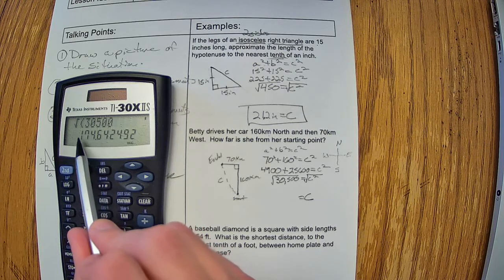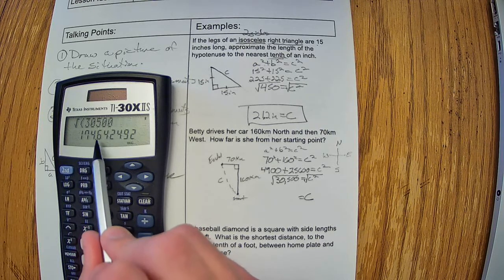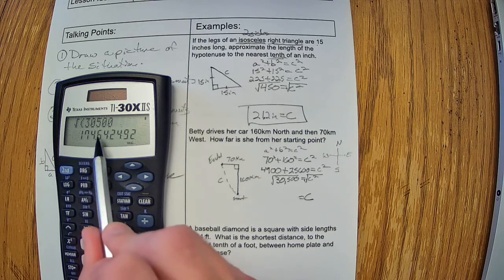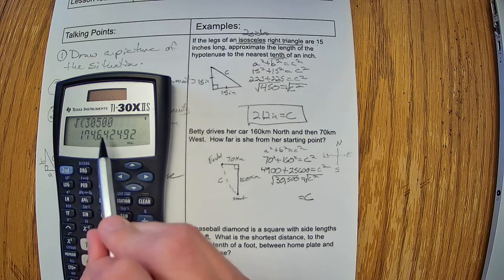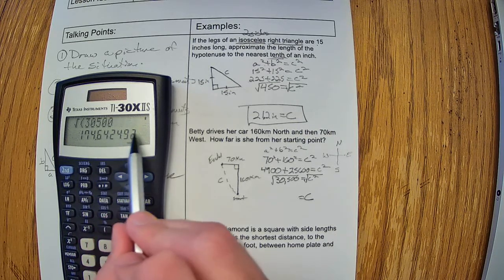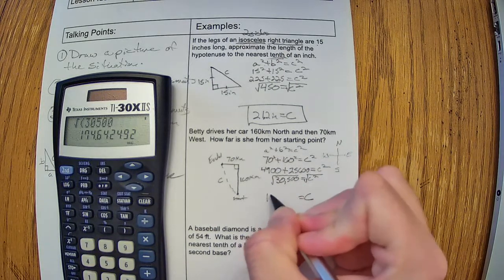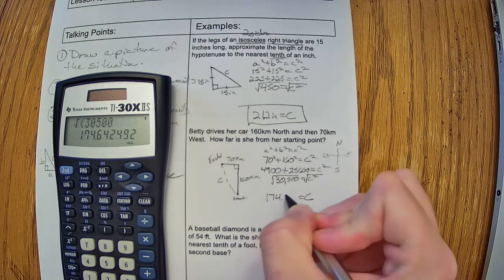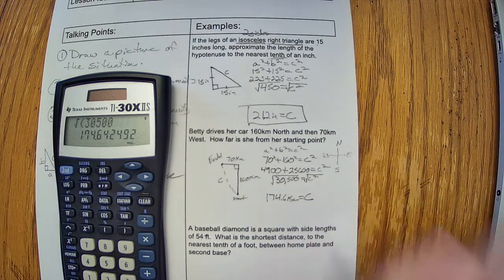If you wanted to round to the nearest whole, you could say 175. Notice that's a 6, so we could round that 4 up. But I'm going to round it to the 10th position. Since that's a 4, we'll round down, so all this goes away. So about 174 6/10 kilometers.